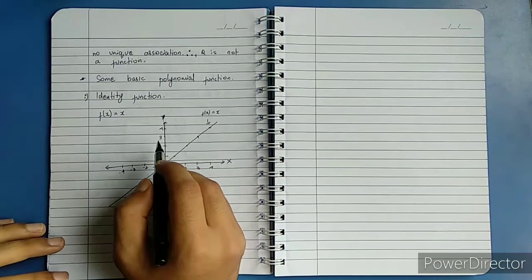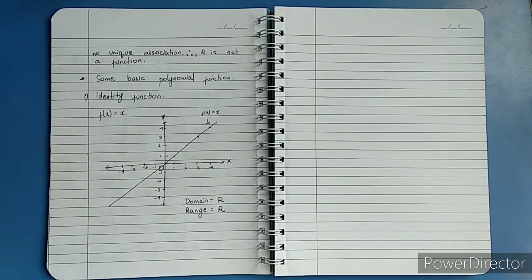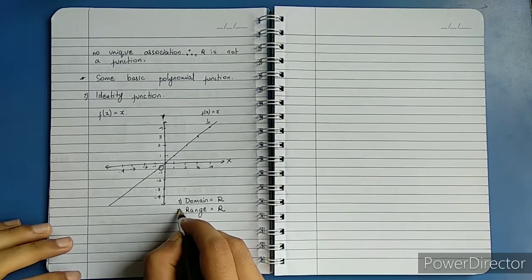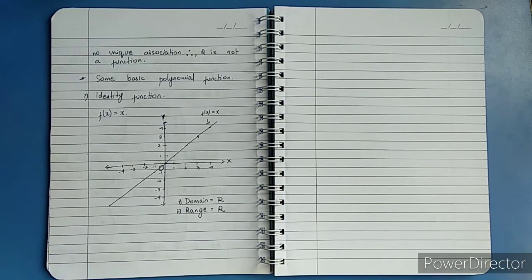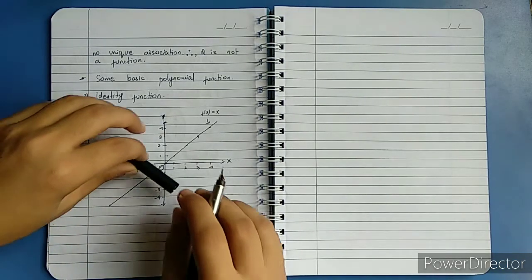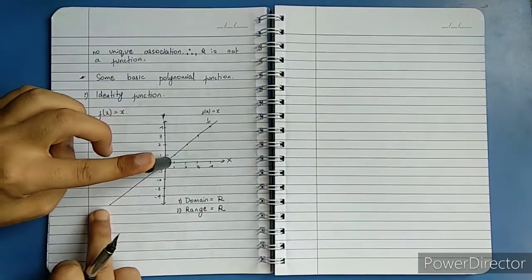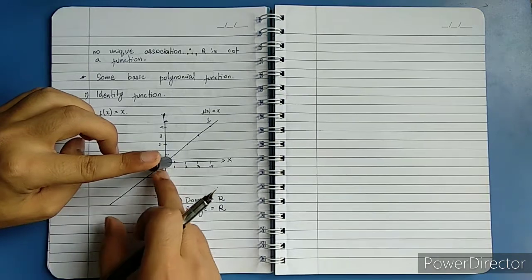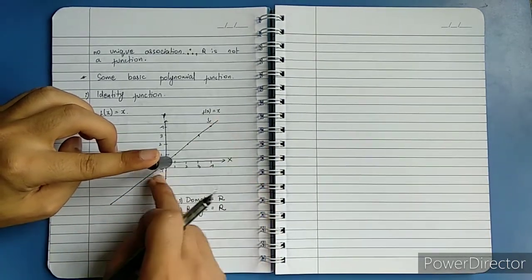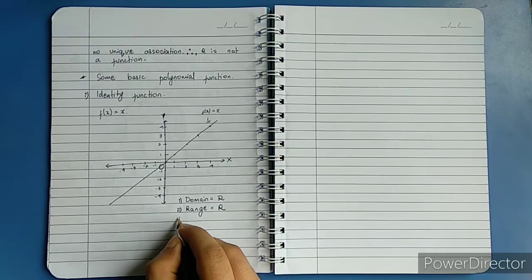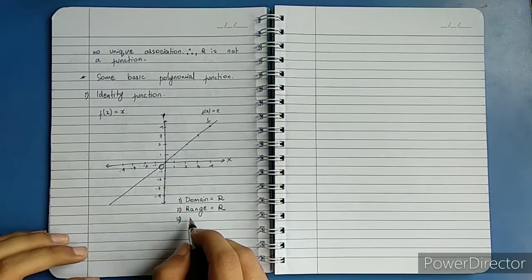Okay. Now, as we see, this graph is symmetric about origin. Symmetric about origin means if you place a mirror at this origin, then this and this are basically like mirror images in this case. That is why we say that this is symmetric about origin.